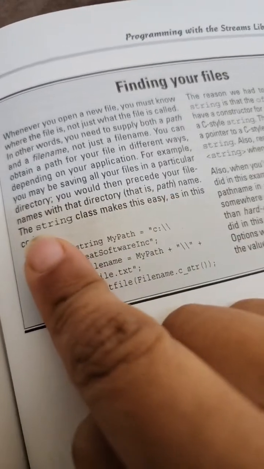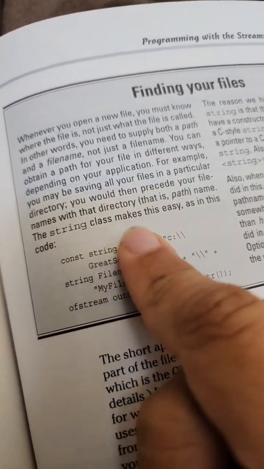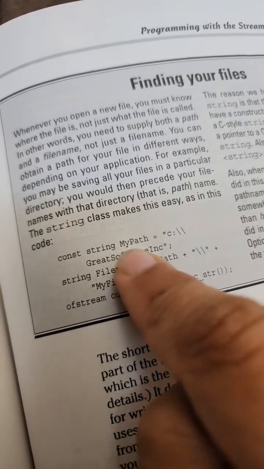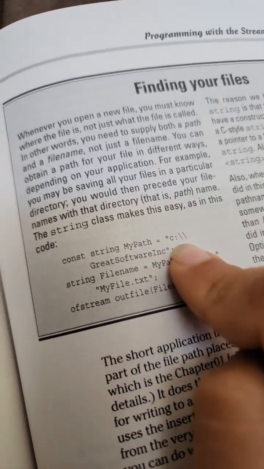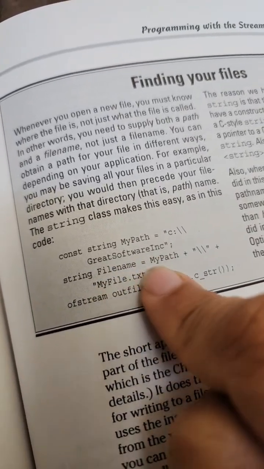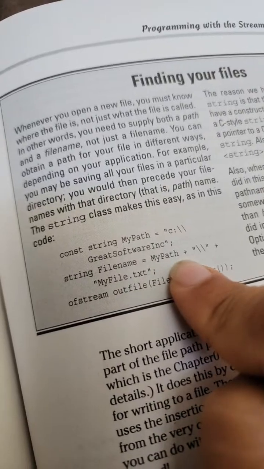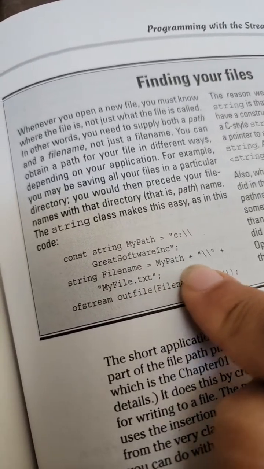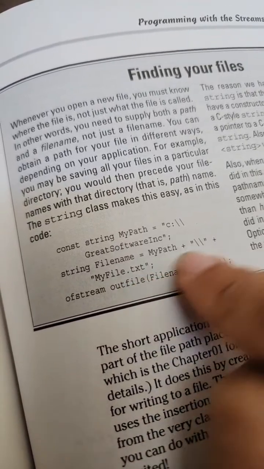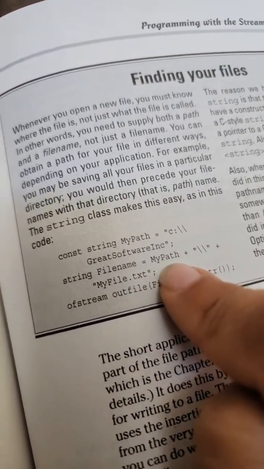The string class makes this easy, as in this code: const string myPath = "C:\\Great Software Inc\\"; string filename = myPath + "myfilename.txt". Oh yeah, that's what we have to do for C also.